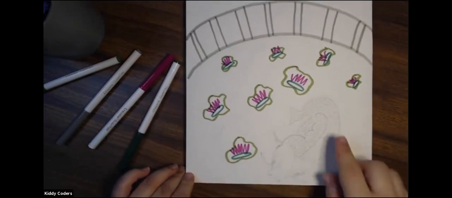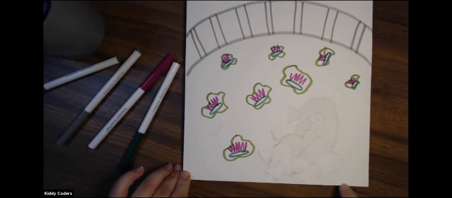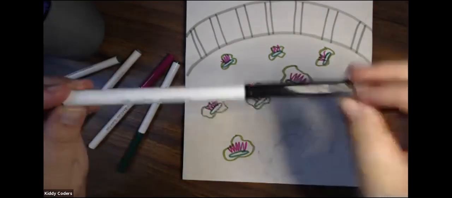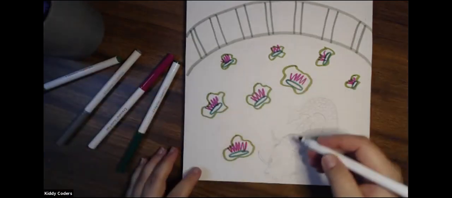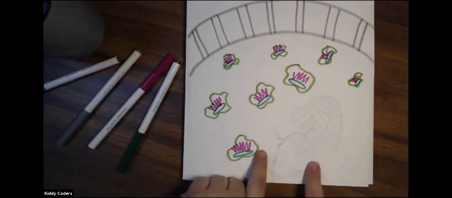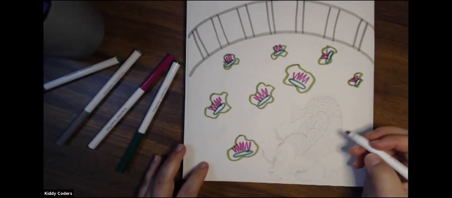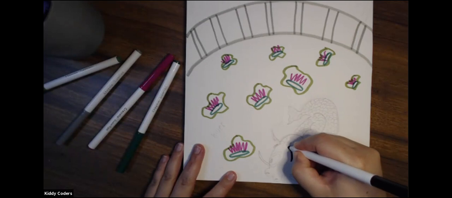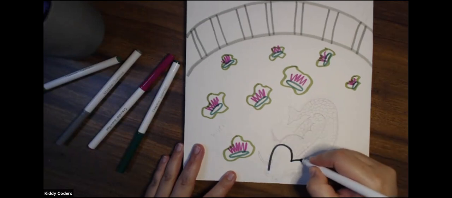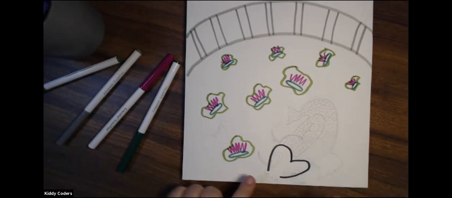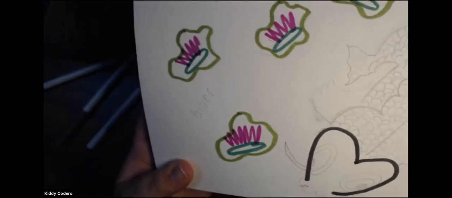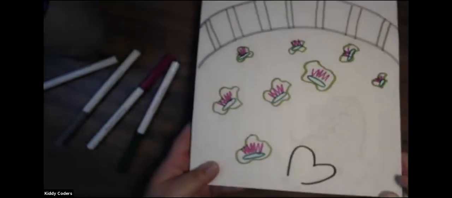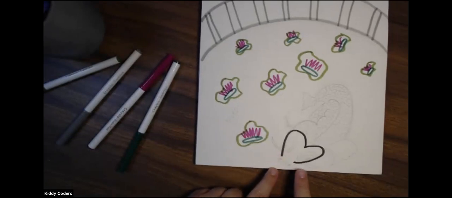Okay, so friends, we left a large space for our koi fish. I am actually going to use black for my koi fish because I want to have you guys follow along, but I also want it to be very clear. So we are going to create a heart at the bottom of our picture, and that is going to be our koi fish's face. So we are going to start with half of a heart. And if you notice, my heart is not going to be even, and that's okay. Can you see that? Let's see. It's going to look like half of a heart, and that is going to be our koi fish's face.